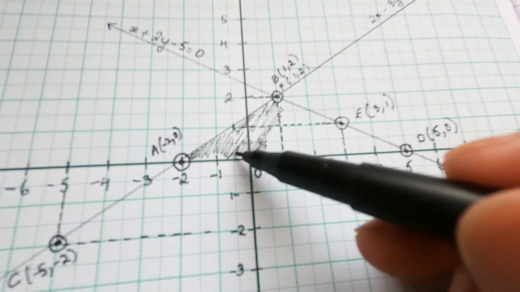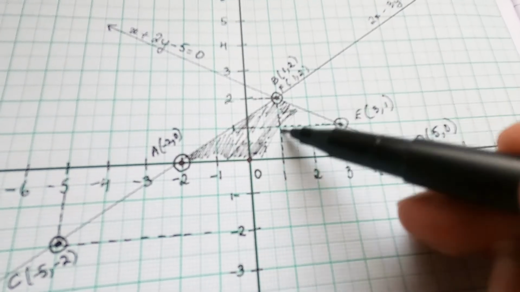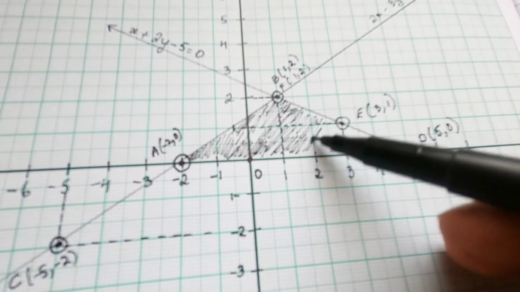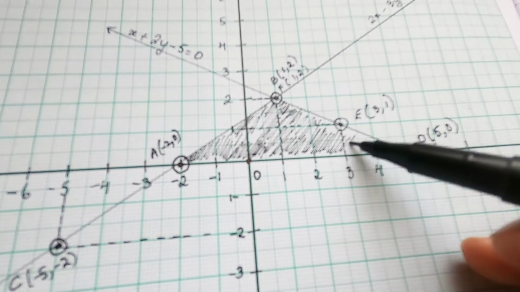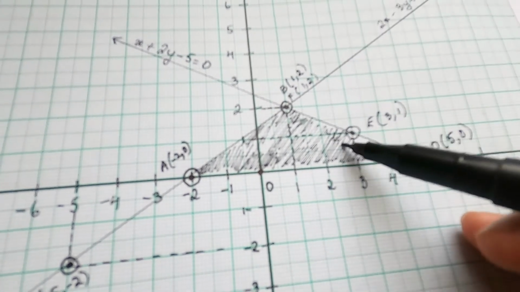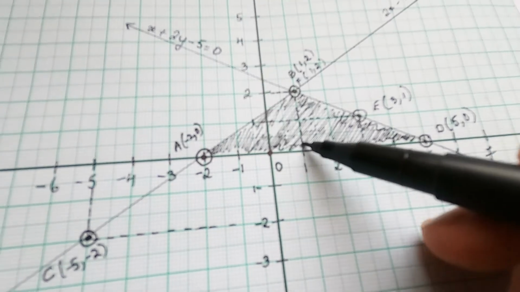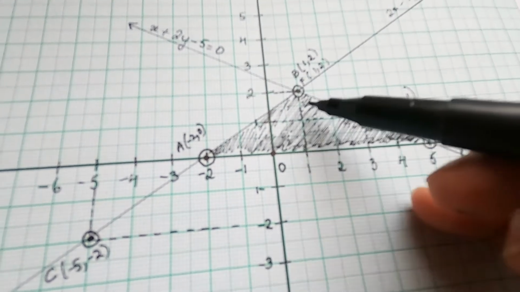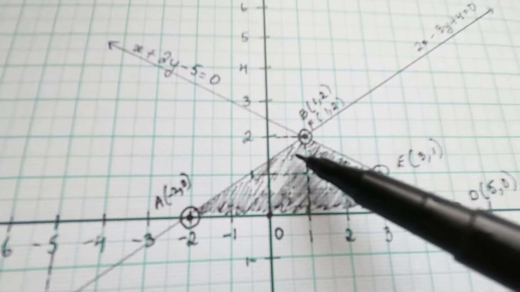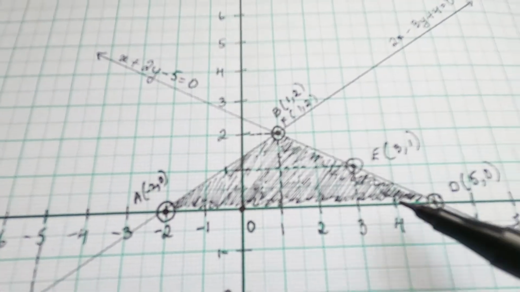All right, with the x-axis. So this is the triangle which is being formed with the x-axis.